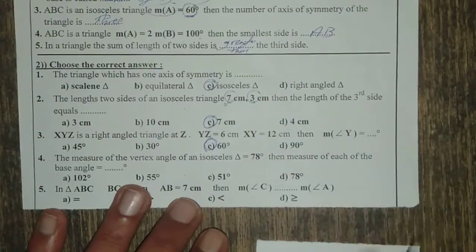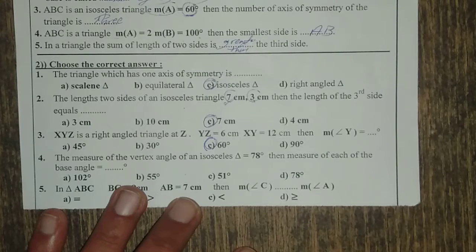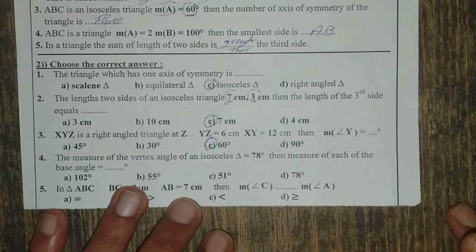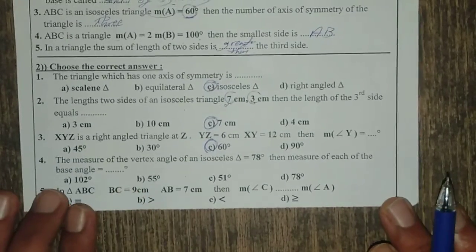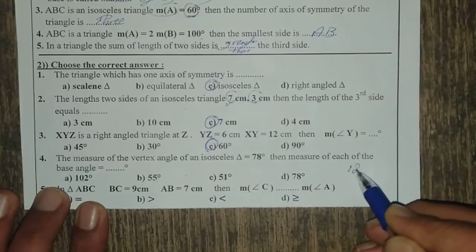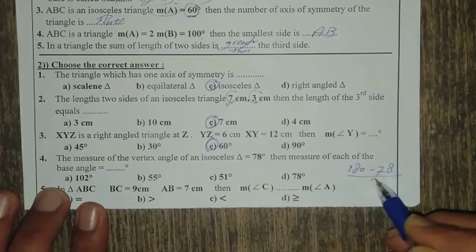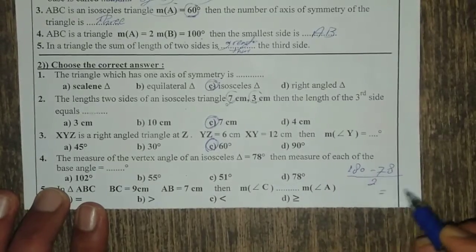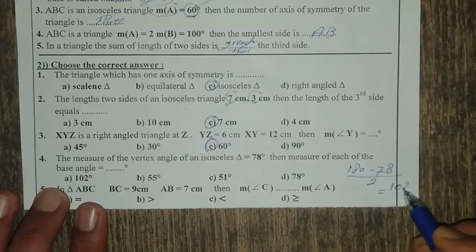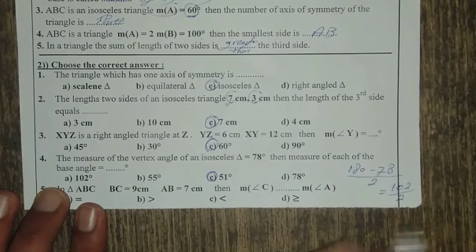Number C. The measure of the vertex angle of an isosceles triangle equals 78, then the measure of each base angle equals 180 minus 78 divided by 2 equals 102 divided by 2 equals 51.